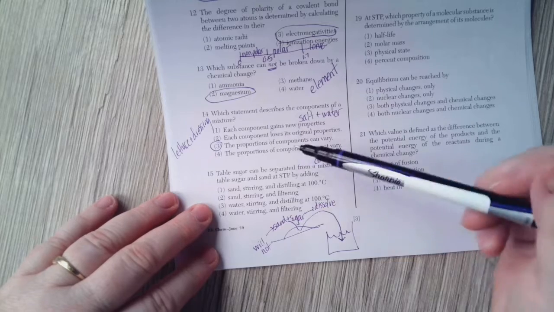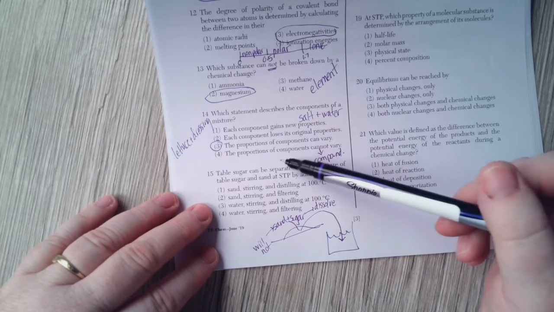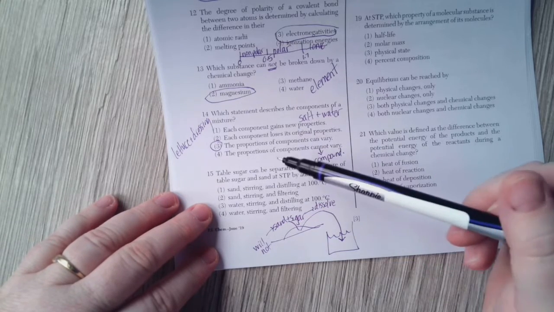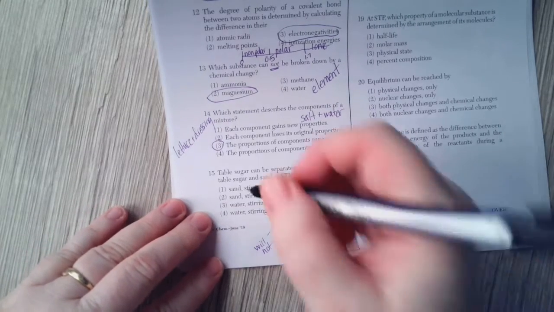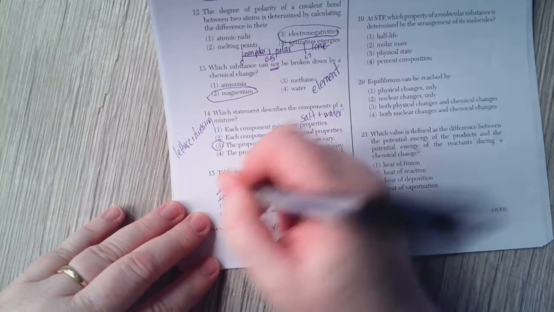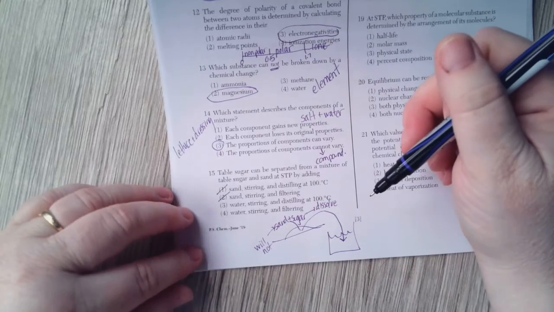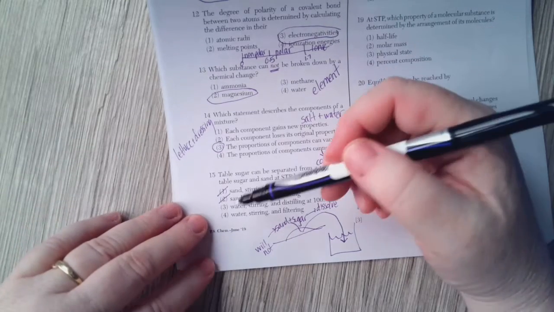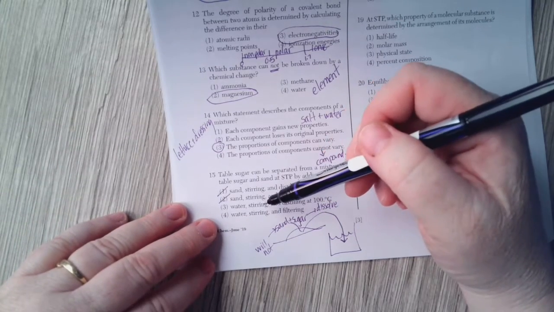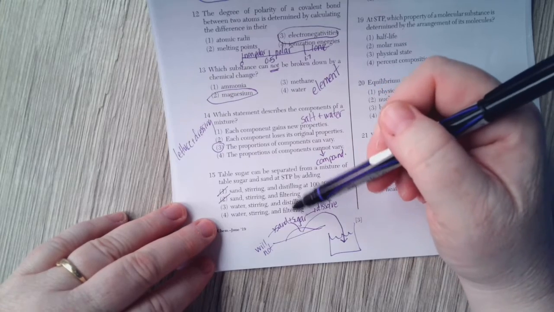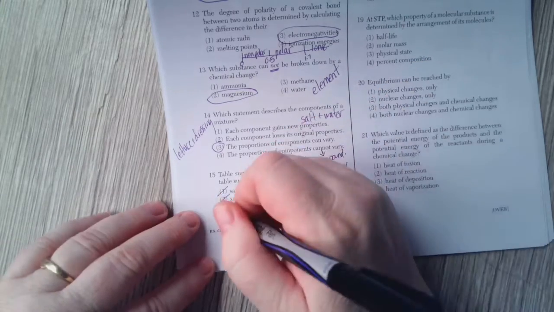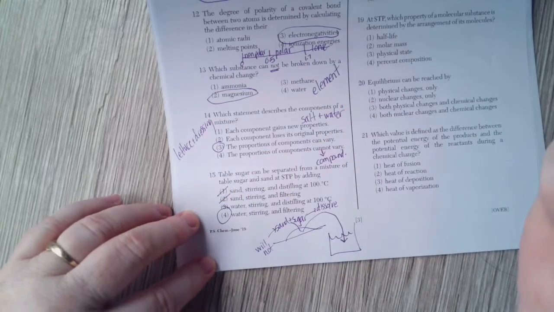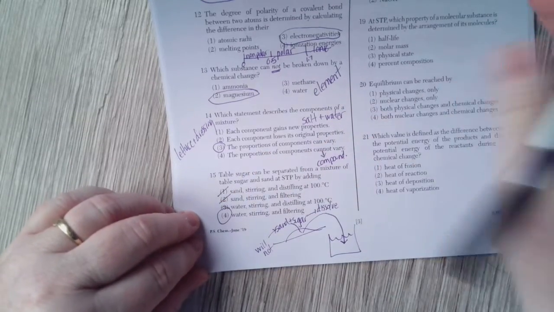All right, so what do I need to do? Table sugar can be separated from a mixture of table sugar and sand at STP by adding, first what did I want to add? Water. So I don't want to add sand first. Sand is already in the mixture, why would I want to add sand? So I want to add water. I want to stir it. Now what makes the most sense? Well, I want to filter it. That's going to get rid of the sand. Distilling is to separate liquids. This is not separating liquids.